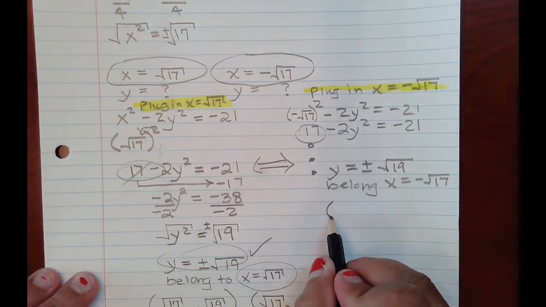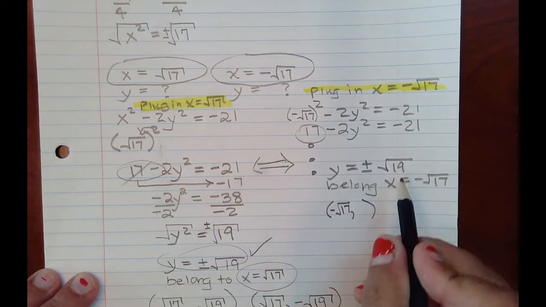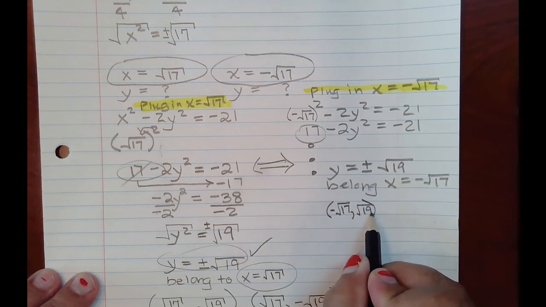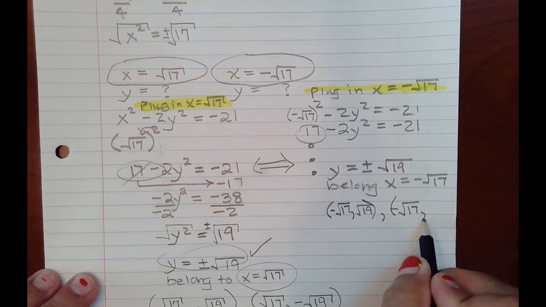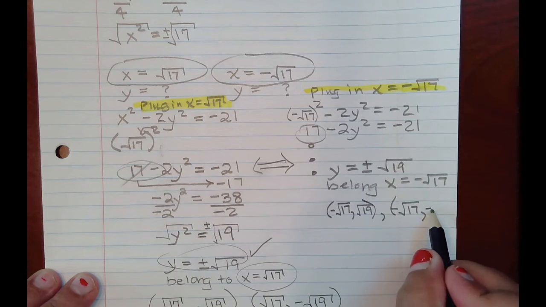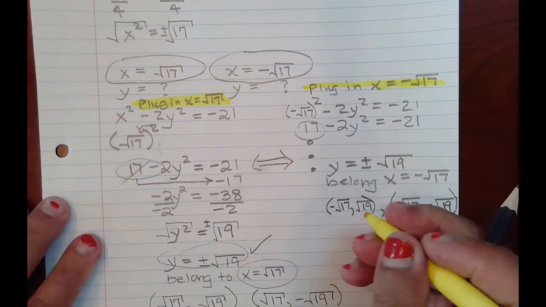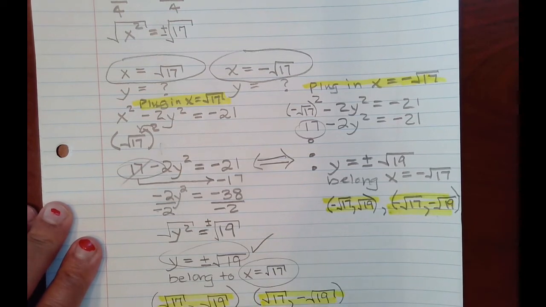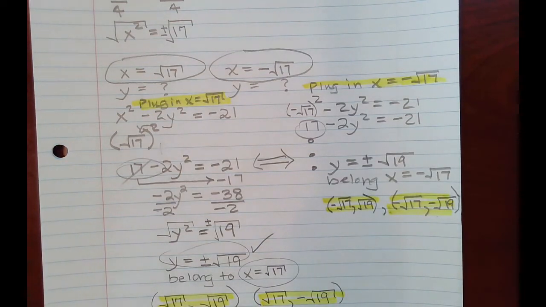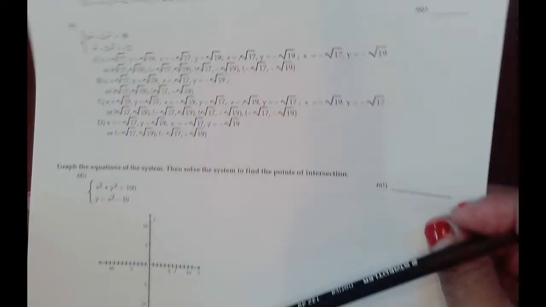Okay, so this gives you two more answers. When x is negative square root of 17, you get either positive square root of 19, or you could also get negative square root of 19. And that is your third and your fourth answer. So here you have square root of 17 with positive square root of 19 and negative square root of 19, and negative square root of 17 with the same two y coordinates.